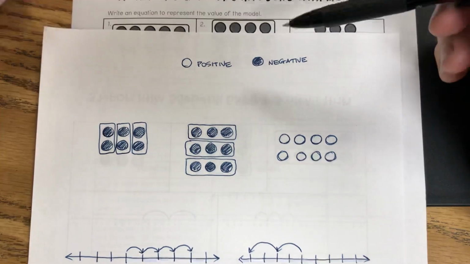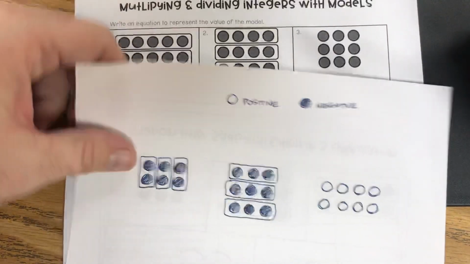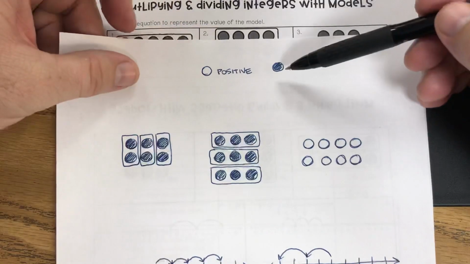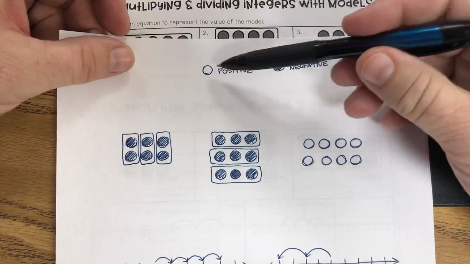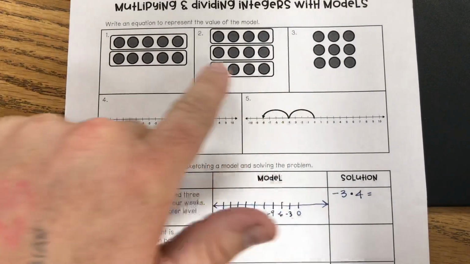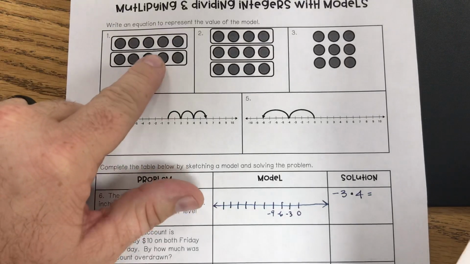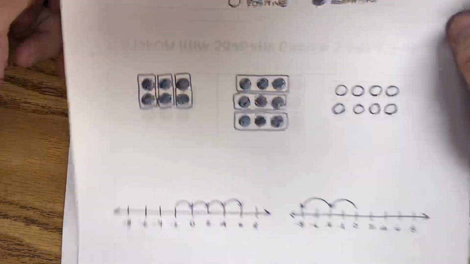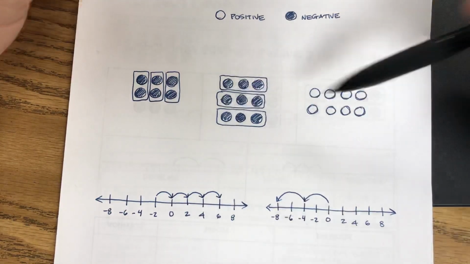First of all, we talked about it in class, but it's not listed on the homework anywhere: a shaded in circle is a negative and an open unshaded circle is a positive. So you've got some questions on your homework tonight that show these models. Obviously you've got all negatives in all three models, but I'm going to show you some examples that have some negatives and one that has a positive.